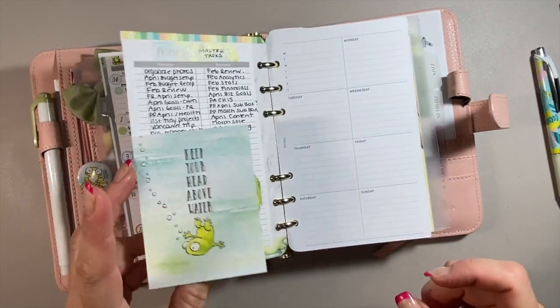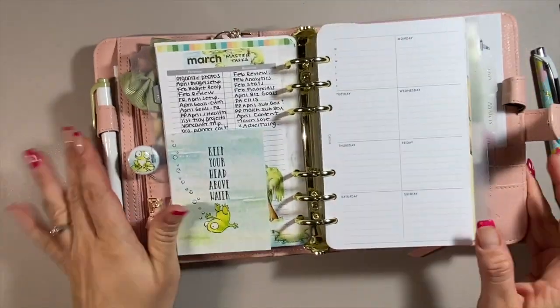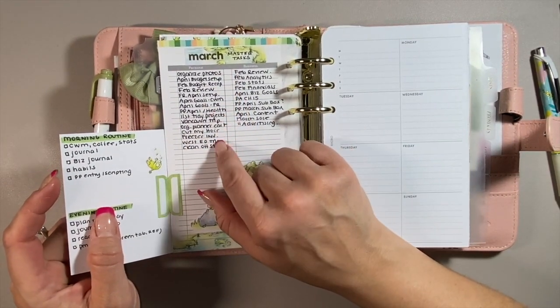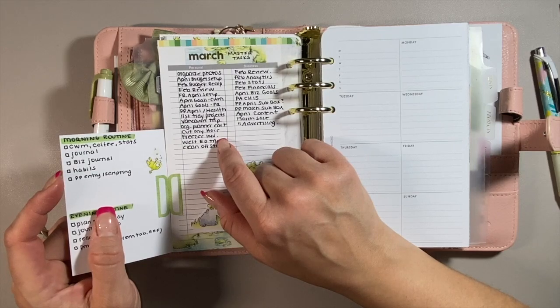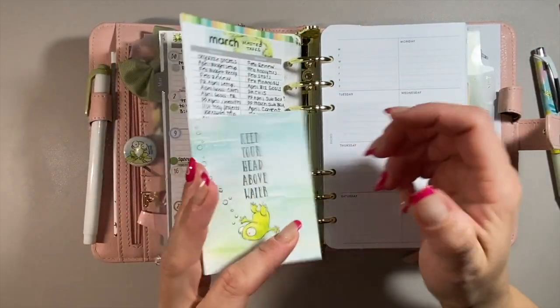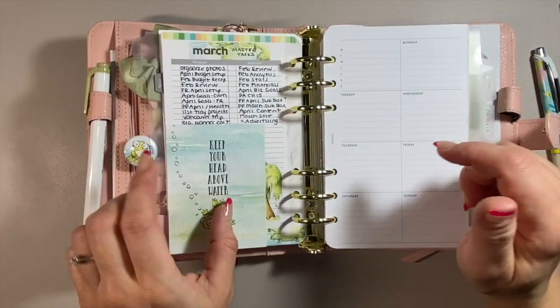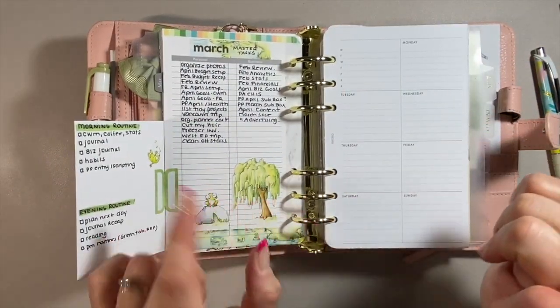And then for master tasks, most of these happen on Saturday. And that would be the Saturday before, so it would be on the 1st. I think I'm going to include that on the compass card, though. If I have enough room, I'll do that anyway.